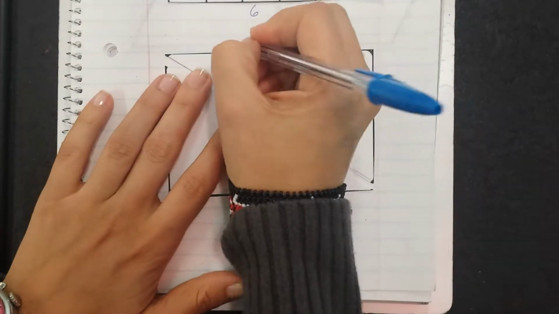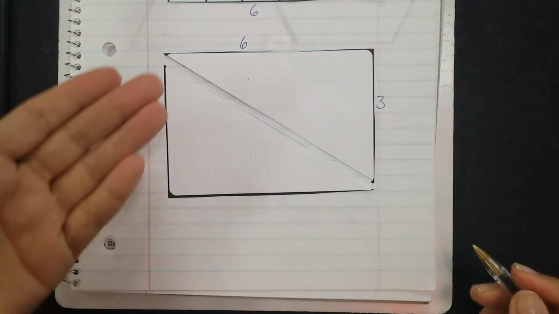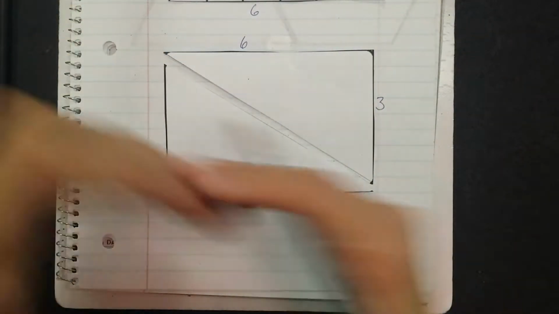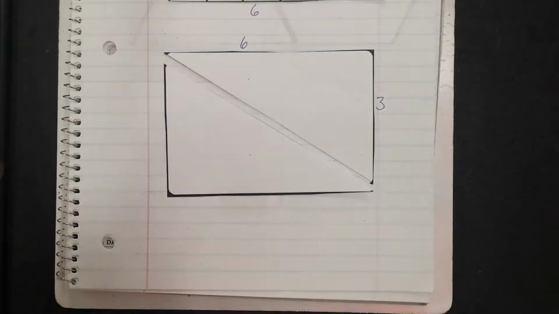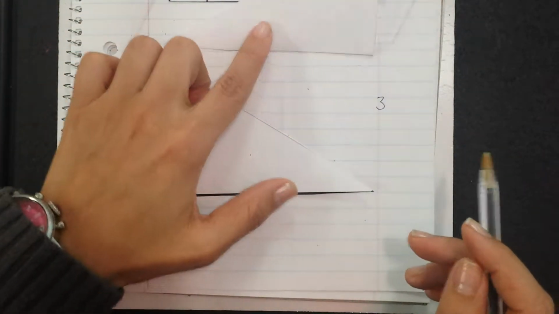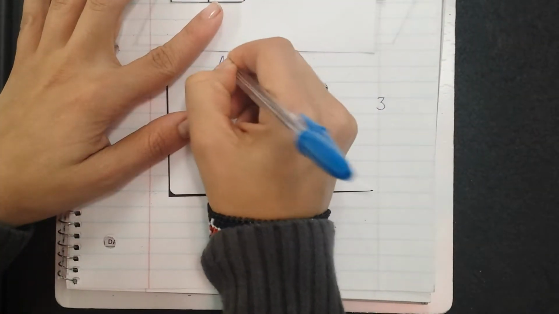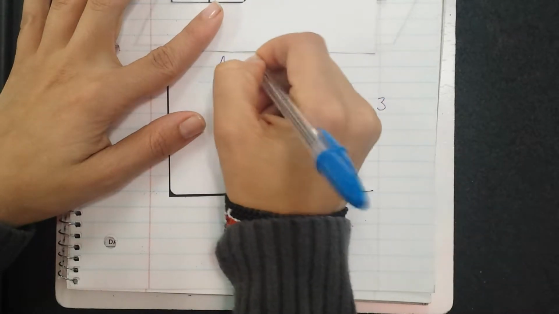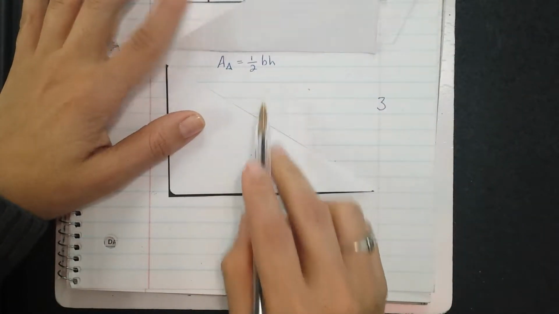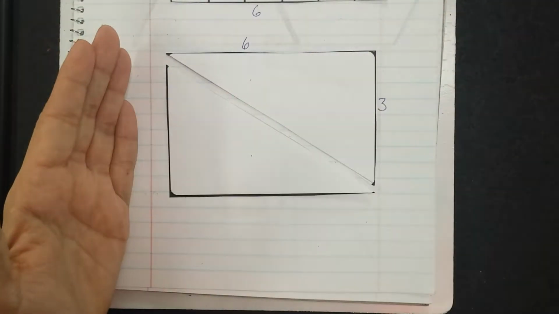So let's put back our units. Say this was 6, this is 3, just like before. All right, so to find the area of this rectangle is going to be base times height, but now that I've cut it in half, it's going to be a half times base times height. All right, so the area, and what shape is that little piece? It's a triangle. So the area of any triangle is going to be a half times base times height, because a triangle is just a rectangle that's cut in half.